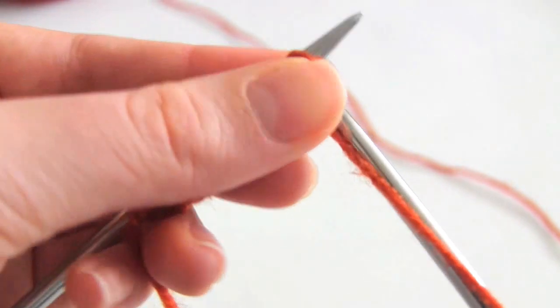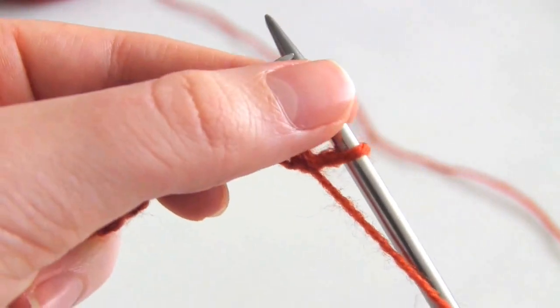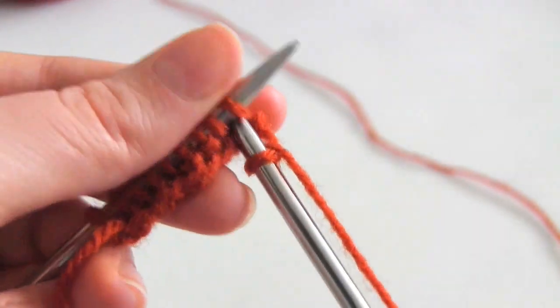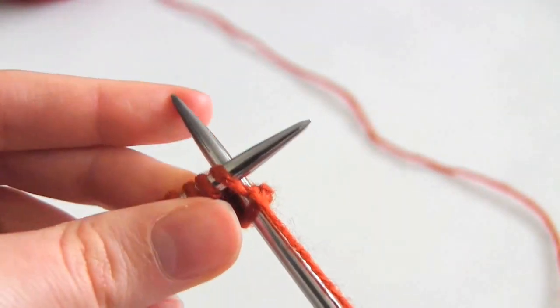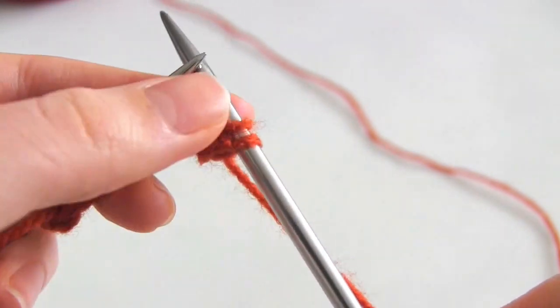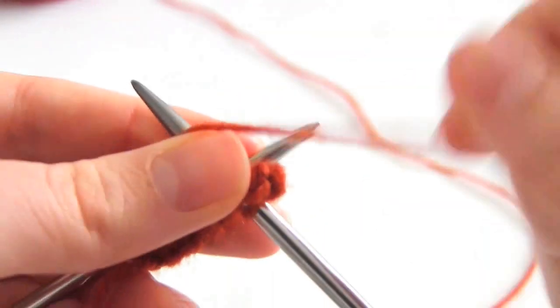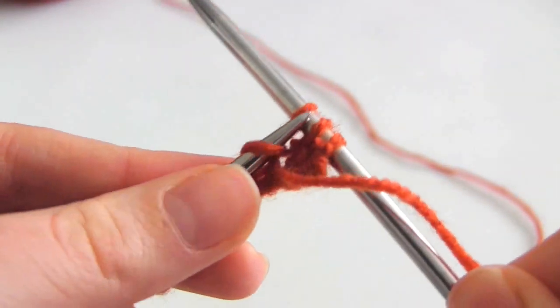So first you have to have the yarn towards the front to do the first stitch, which is a purl. You then move the yarn back to do the knit stitch, and so on and so forth all the way down, alternating between knit and purl, making sure that you end on a knit stitch.